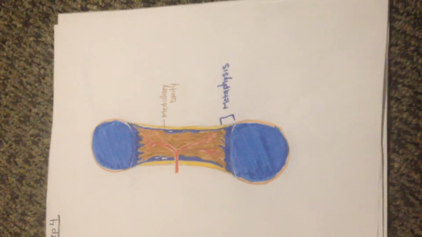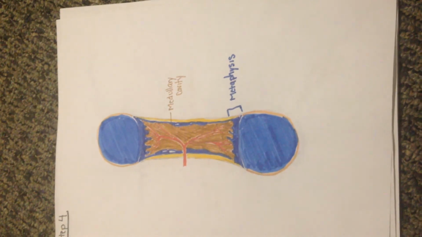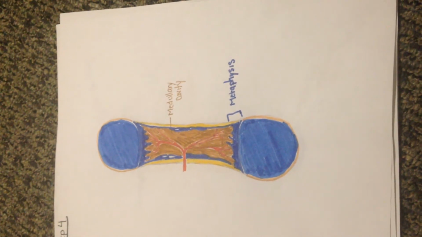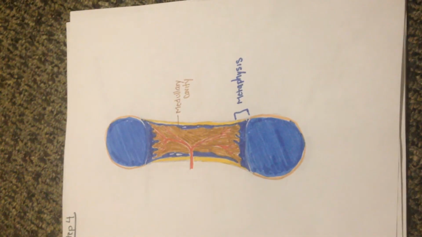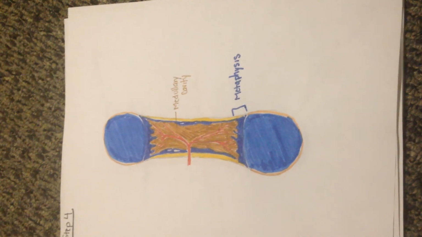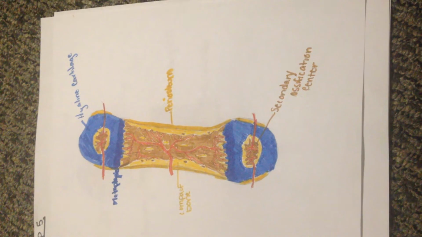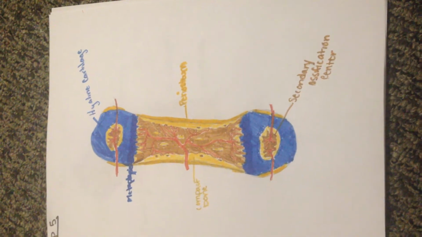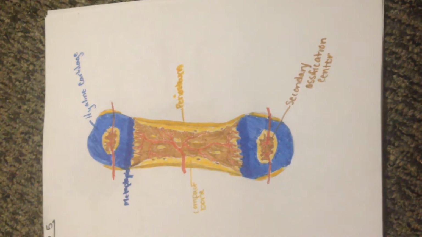Step 4 consists of growth and remodeling of the medullary cavity. The osseous tissue of the shaft becomes thicker and the cartilage near each epiphysis is replaced by shafts of bone, while continuing to increase in length and diameter. Step 5 is where capillaries and osteoblasts migrate to the epiphysis, creating secondary ossification centers. In step 6, the epiphysis becomes filled with spongy bone.